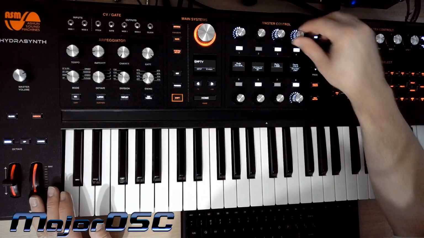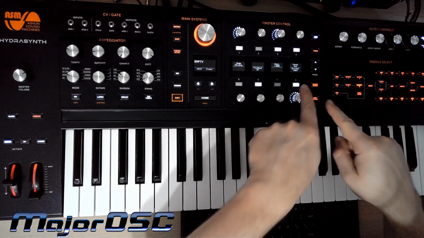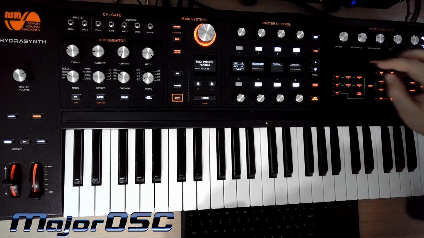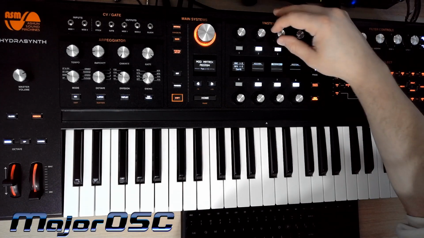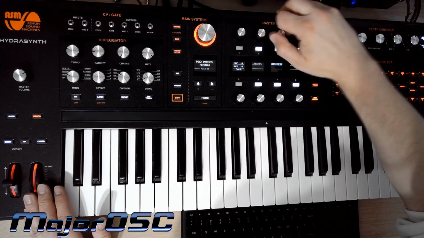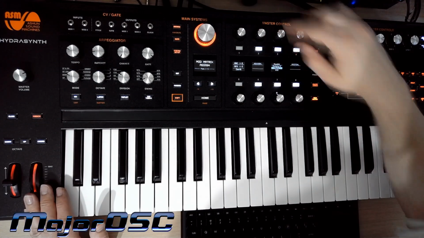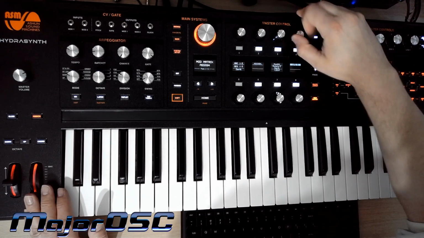Mutant 3, 0. Mutant 4, 0. We're talking about depth here. We're going to keep the dry wet at 100. Let's go into our mod matrix. First modulation, actually, we'll start in the middle. First modulation with mutant 3 is going to be mod wheel. Right? To mutant 3, depth 128. Second one, almost the same thing except mutant 4.